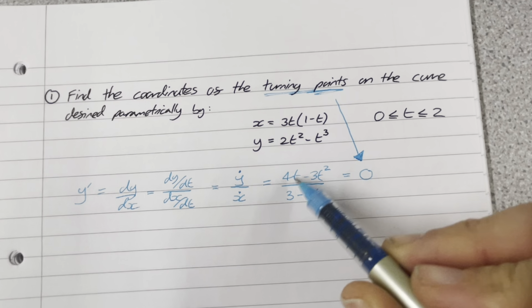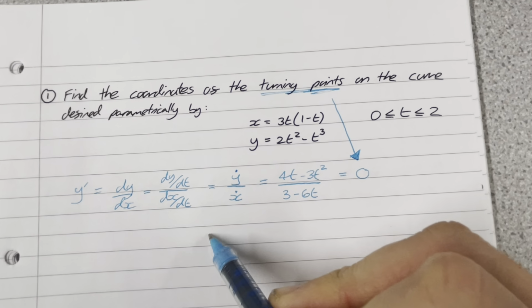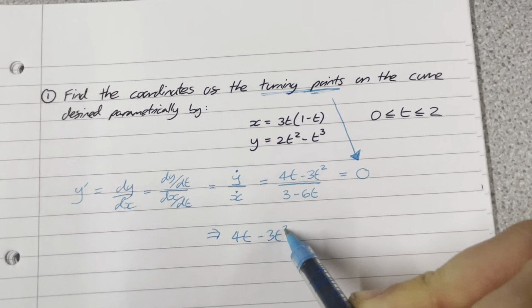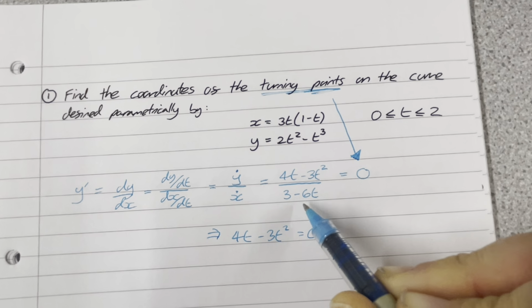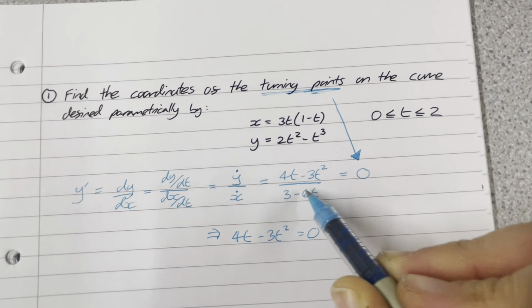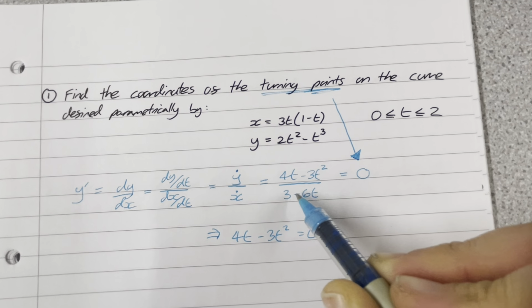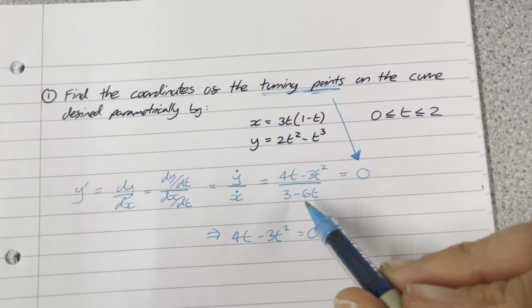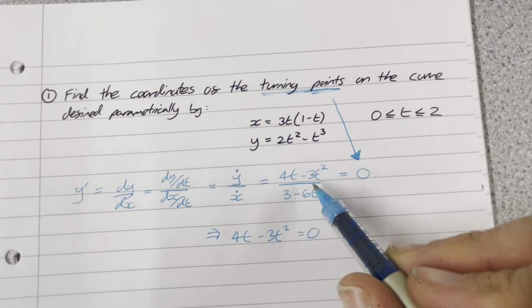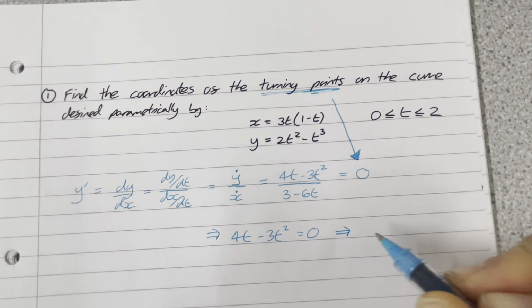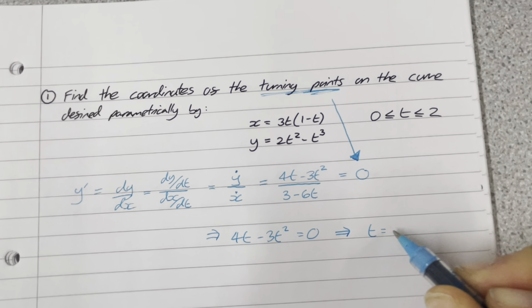So for this to be 0, we just need the top to be 0. So this tells us that 4t minus 3t squared equals 0, providing the bottom isn't 0 as well. And we can see the bottom is going to be 0 when t is a half. So when t is a half, we're going to get an infinite gradient. You just need to make sure the bottom isn't 0 as well. I don't think at A-level you would necessarily have to consider that, but it's just something to bear in mind.